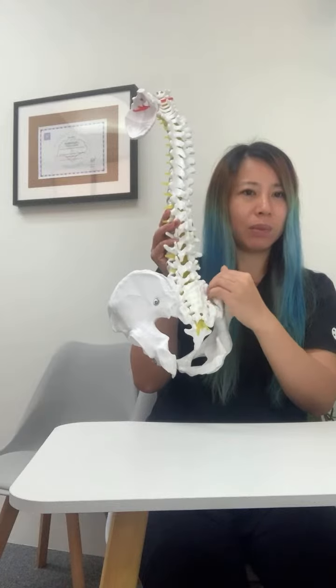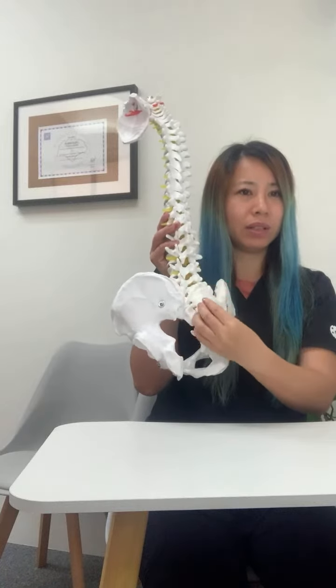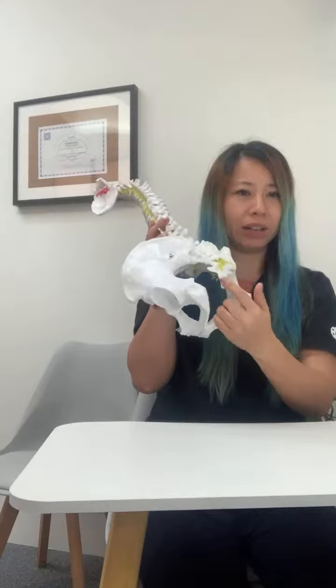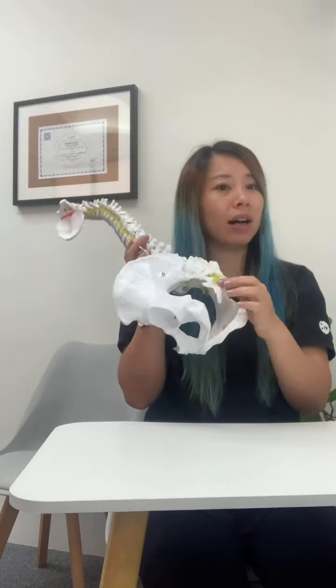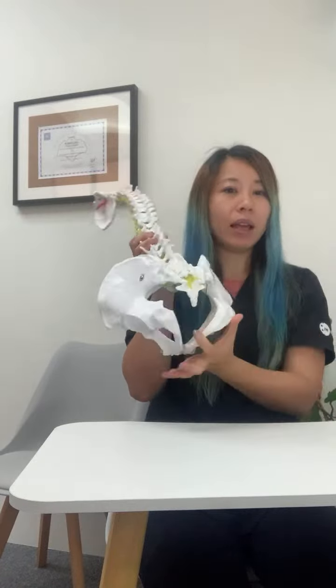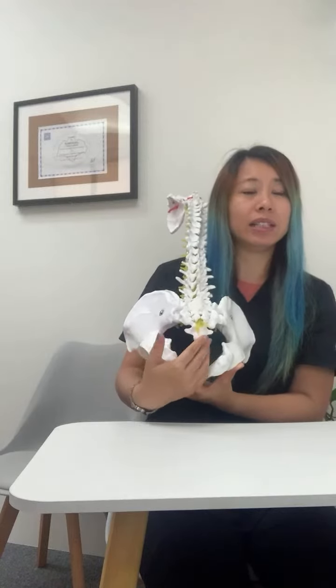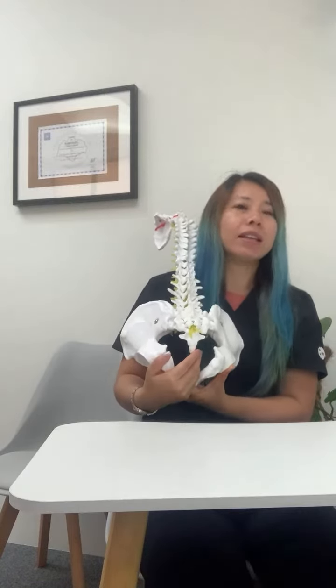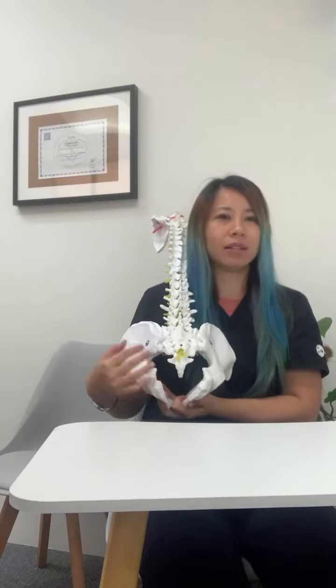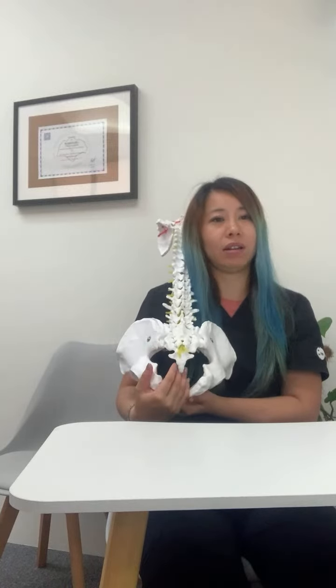They are put together by a lot of ligaments in between. Okay, so it's right here and here. Okay, all right. So what caused pain here? Like what I mentioned, this is a very sensitive area. It has a lot of ligaments. We have a lot of nerve endings in the area.